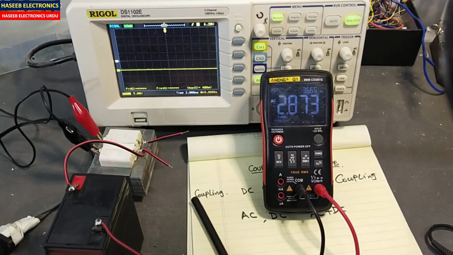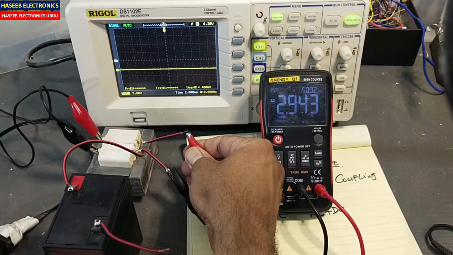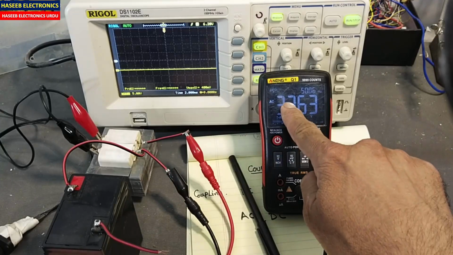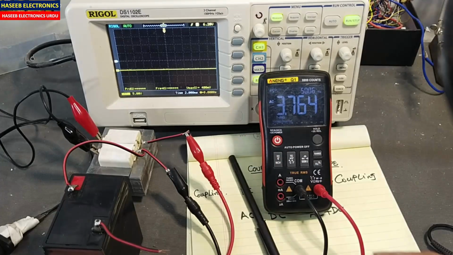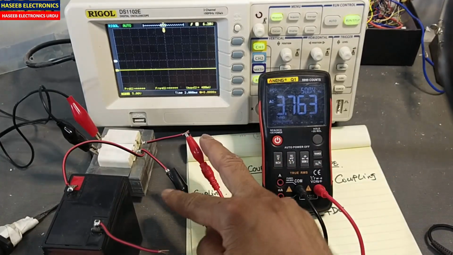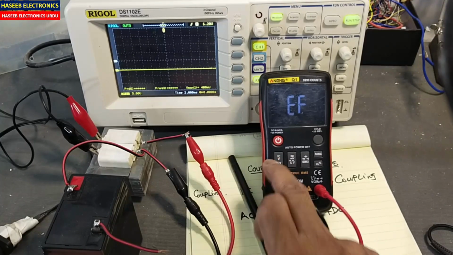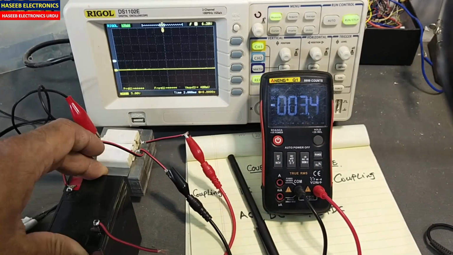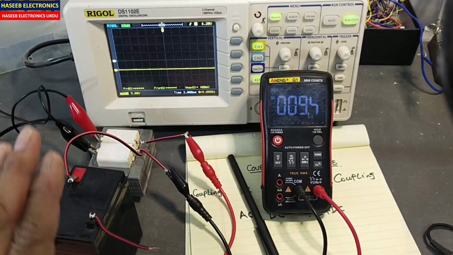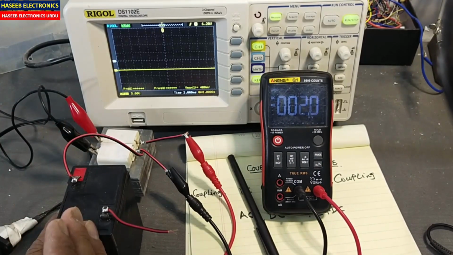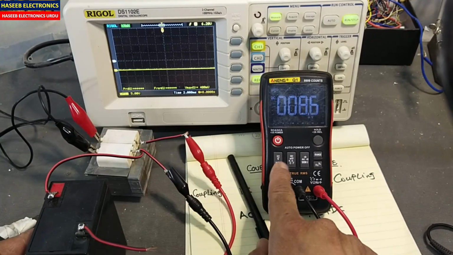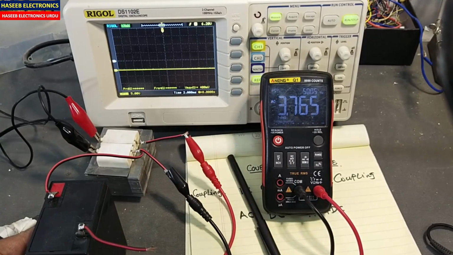Okay, let's check the voltage in AC. That is the output of this transformer. So it is 3.7 volt AC. Now if I want to test this voltage in DC mode, it will not measure anything. This was a DC signal, so we need to check in the DC range. This signal is an AC signal, so we will measure in the AC range.